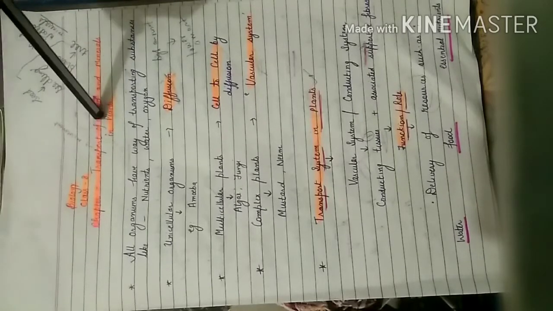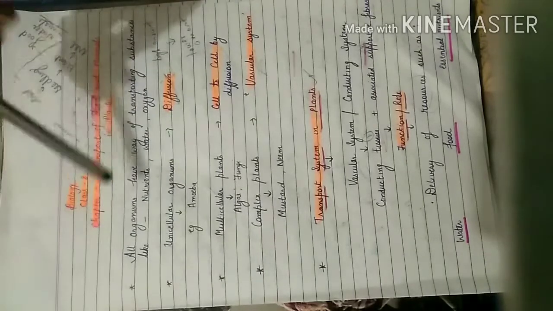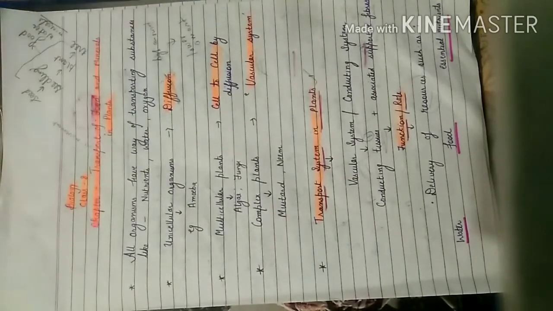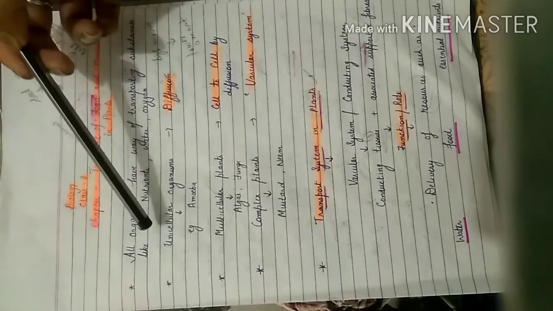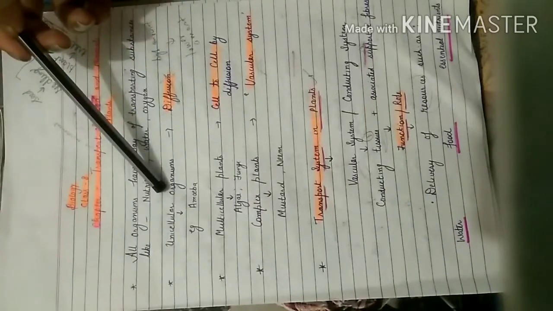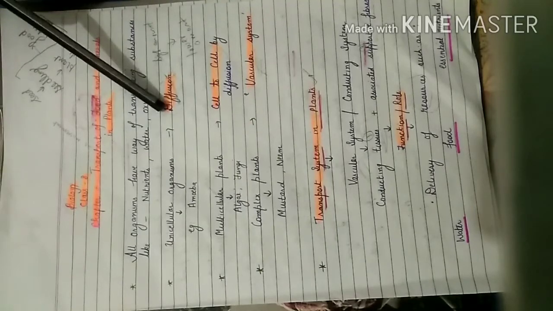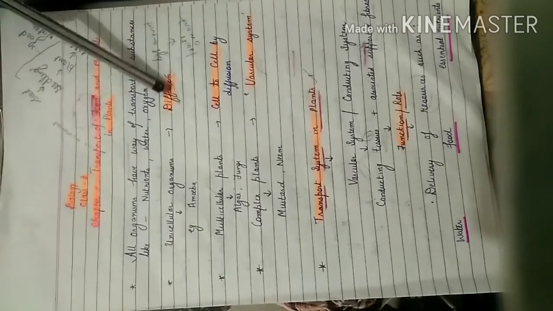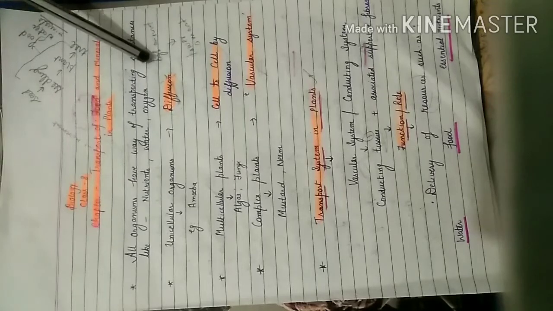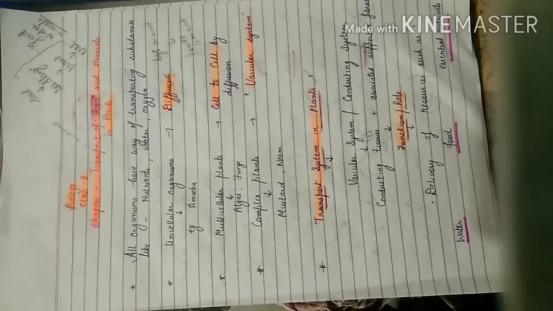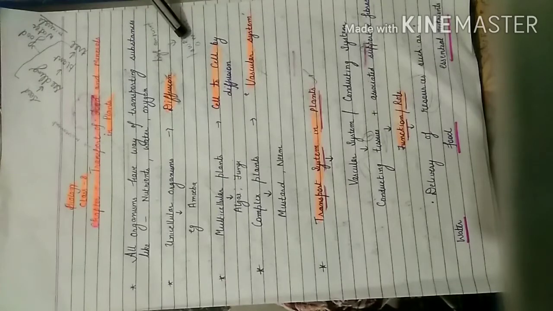taking place. So first, all organisms have a way of transporting substances. In each and every organism there are special ways through which nutrients, water, and exchange of gases take place, such as in unicellular organisms. In them there is a process known as diffusion. What is diffusion? It is the movement of substance from the region of high amount to the region of low amount, that is known as diffusion.